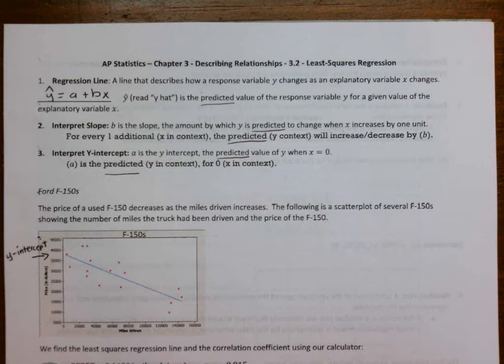This is Chapter 3, Section 2, the least squares regressions. At the top of the page here, you're going to see a few of our vocab terms. So for term number 1, we have regression line. You should be familiar with these from some of your previous math courses, probably like Algebra 1, maybe Algebra 2. It's a line that describes how a response variable, that's our y, that's our vocab term from last section, changes as an explanatory variable, the x, also changes.